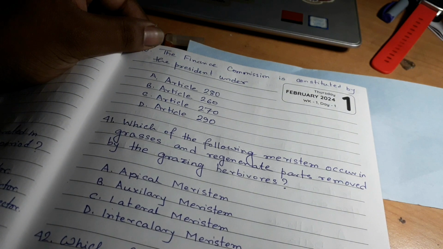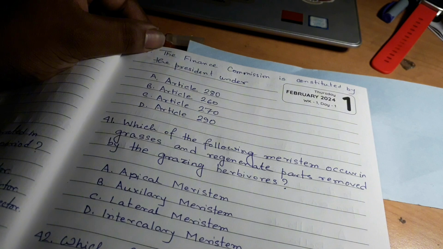Number A. The Finance Commission is constituted by the President under Article 280 of the Constitution mainly to give its recommendations on distribution of tax revenues between the Union and states and among the states themselves.